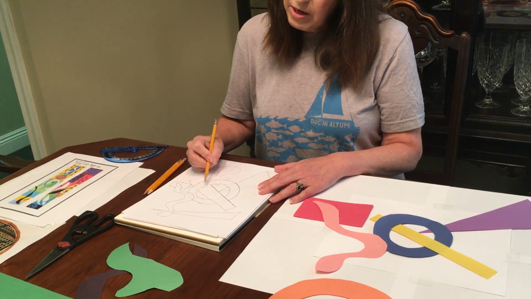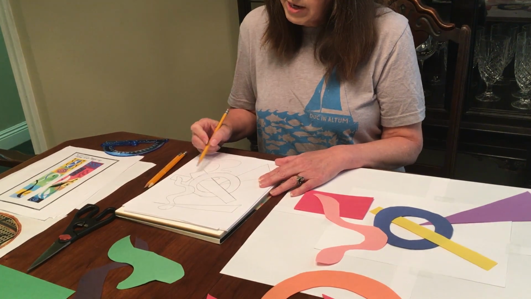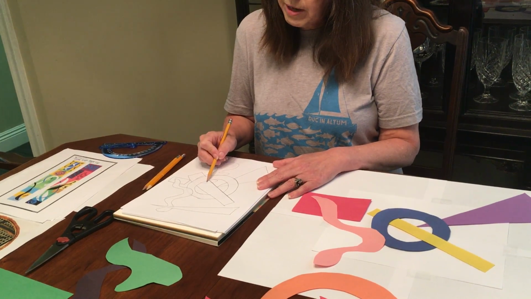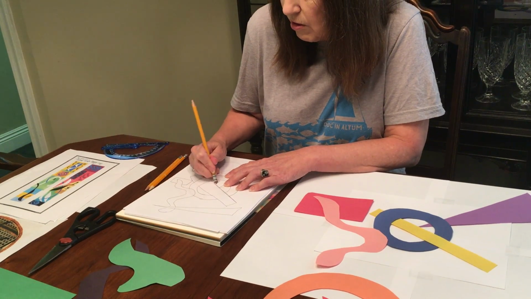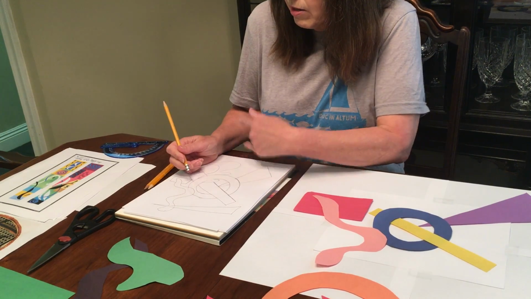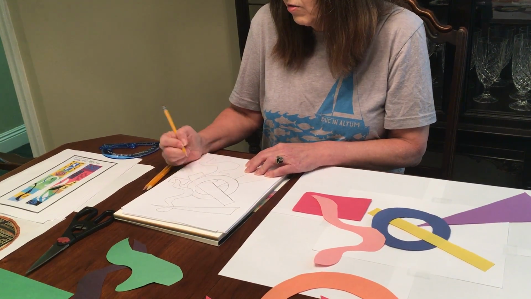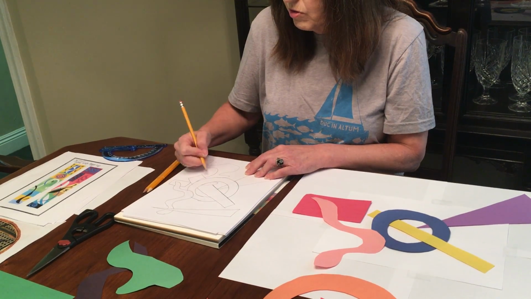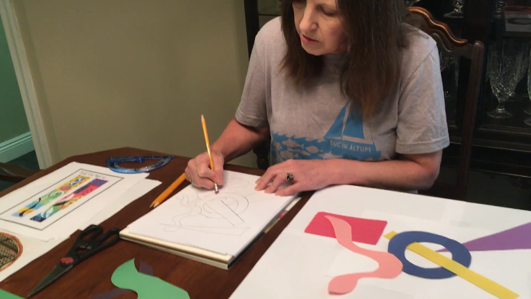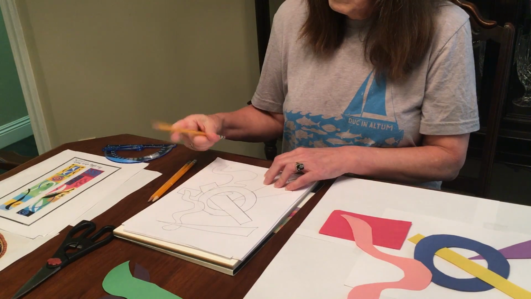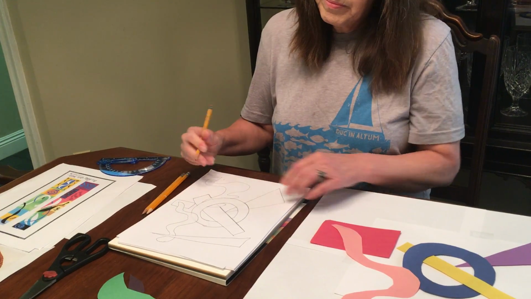Okay, I see right here I have to make a decision because I have the rectangle and the organic shape, and I can only have one or the other. So I think I'm going to erase actually part of my rectangle and have it sit on top of the rectangle, but underneath the circle. And here I need to erase a little bit. All right.